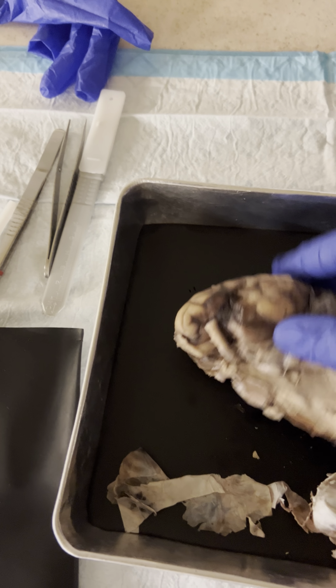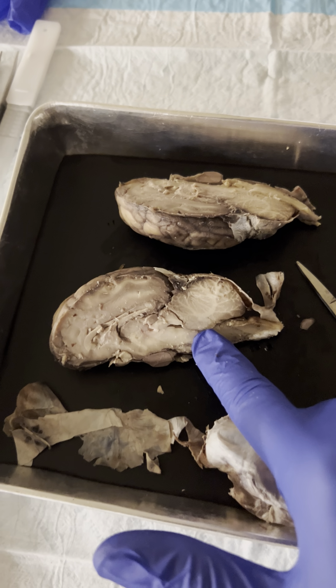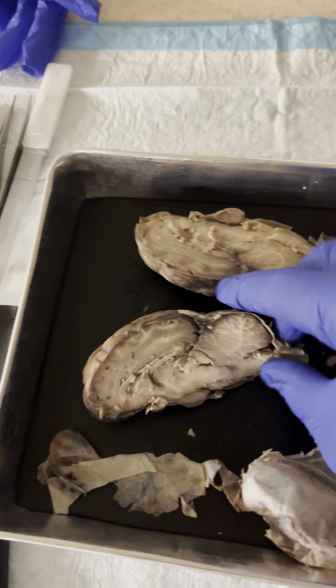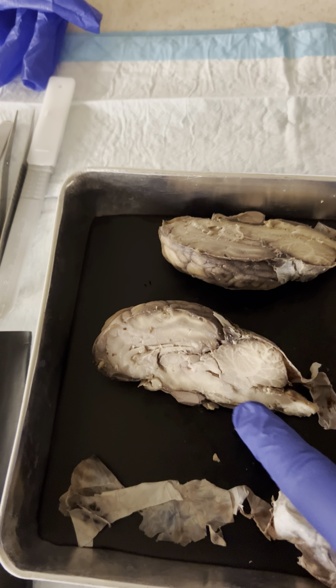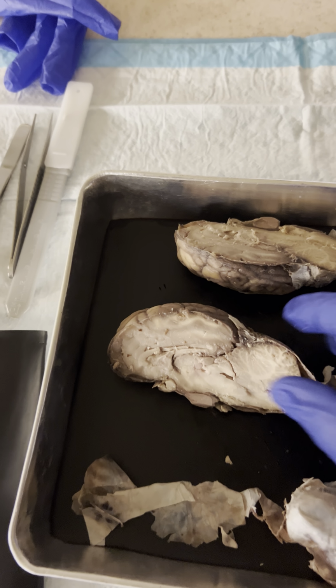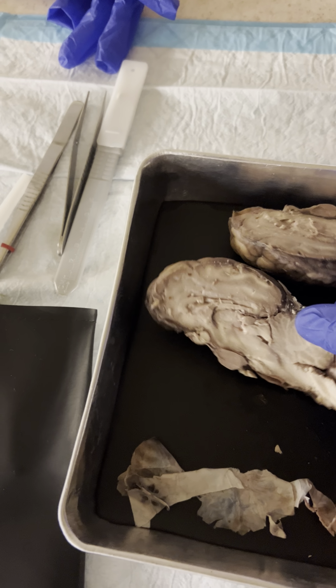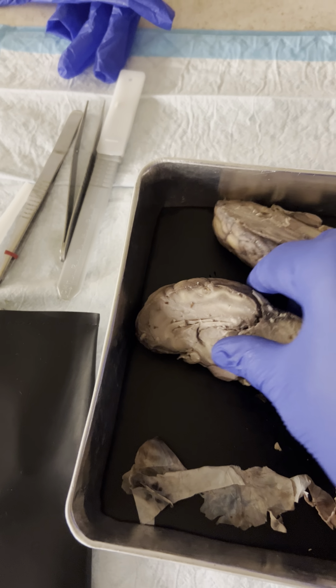We're going to move on to the brainstem. This whole back portion is the brainstem. The midbrain is this whole portion. The midbrain includes the cerebral peduncle, right in here. Above the cerebral peduncle is the inferior colliculus, followed by, above that, the superior colliculus.